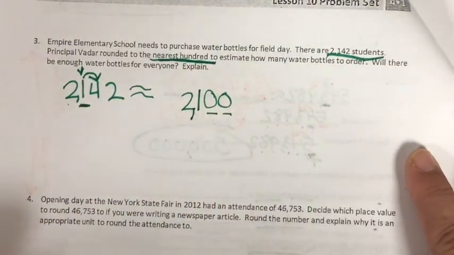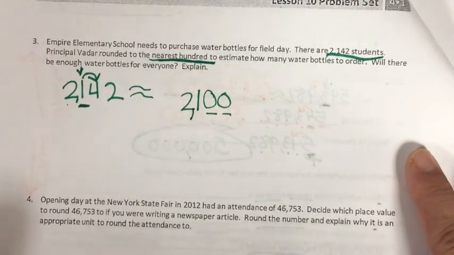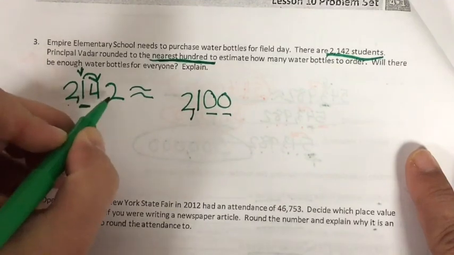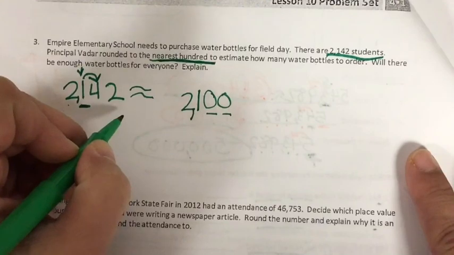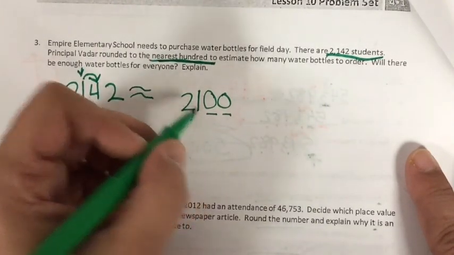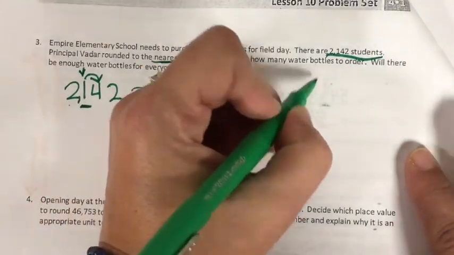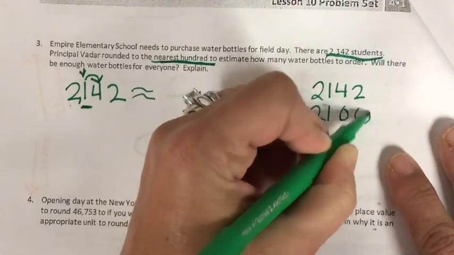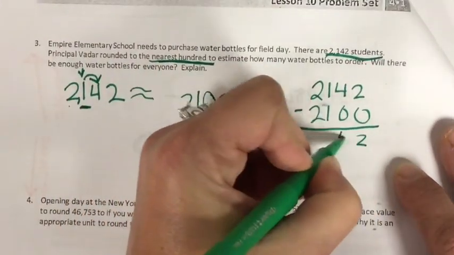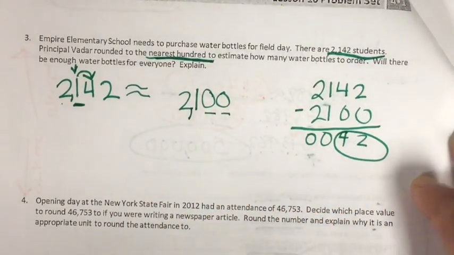All right. So now the directions say, will there be enough water bottles for everyone? Okay, so if there are 2,142 kids in the school and the principal only orders 2,100, will there be enough? Well, it seems like if I subtract, it looks like 42 kids will go without water bottles.